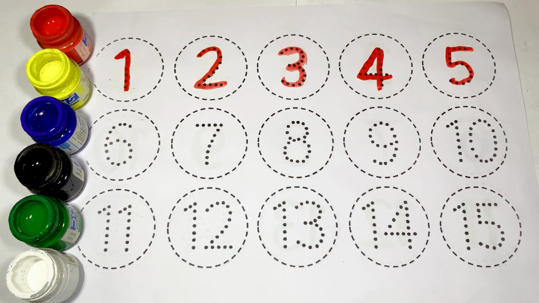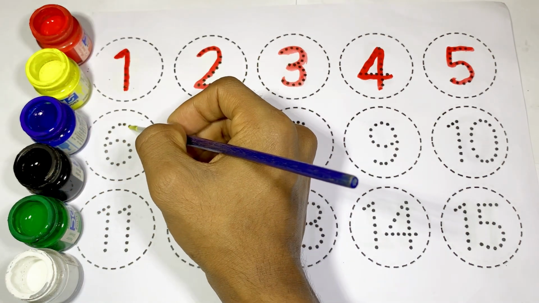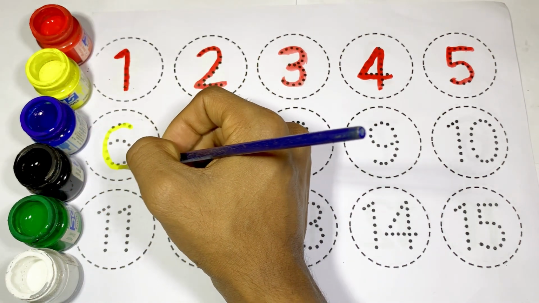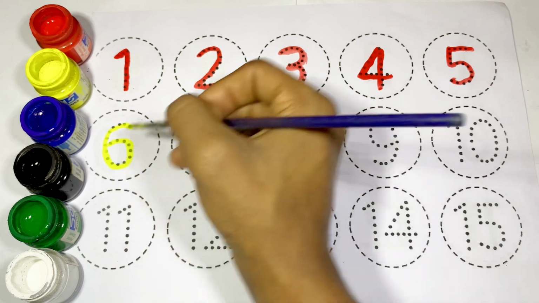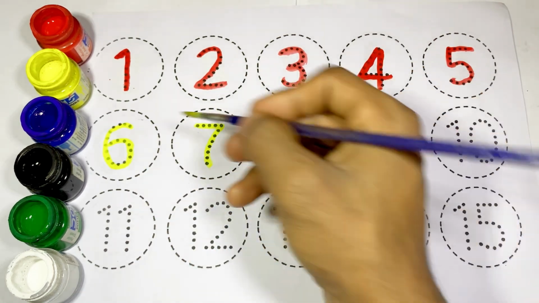Kids, now 6 and use yellow color. The numbers of 6: S I X, 6. 7, S E V E N, 7.